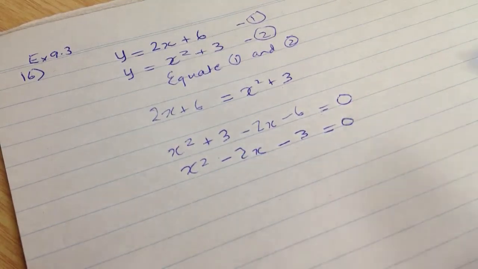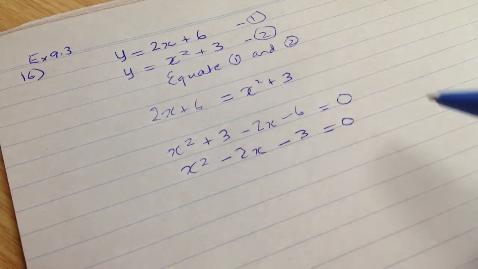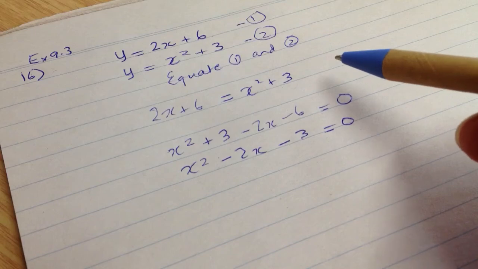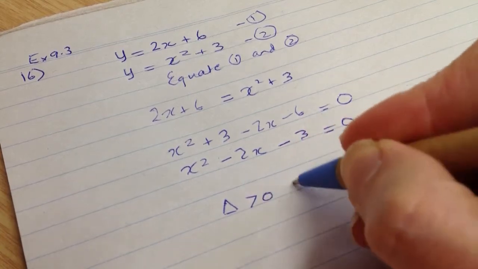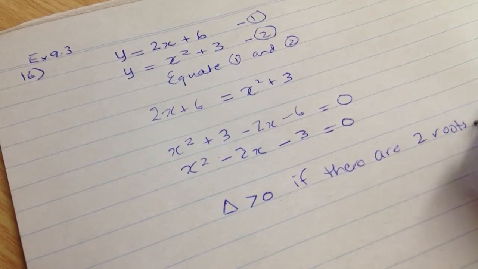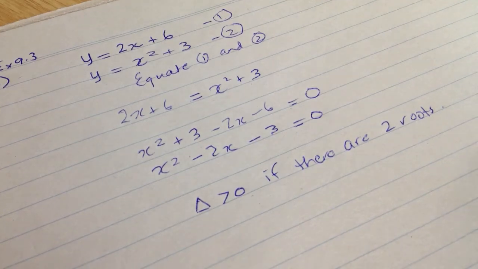Right, now this quadratic, we could use the factor method to find the roots, and if we find two roots, then we can prove that the parabola is cut by the line in 2 points. But there is a shorter way to do it, and that's using the discriminant. If we find that the discriminant is greater than 0, then we've proven that the line actually cuts the parabola at 2 points. Okay, so the discriminant is greater than 0 if there are two roots, and therefore that means there's going to be 2 points where the two lines intersect.